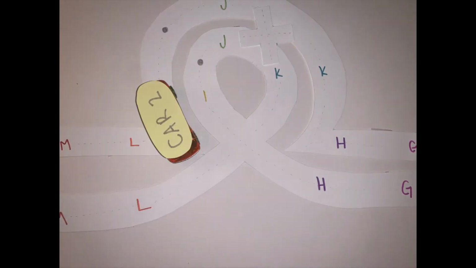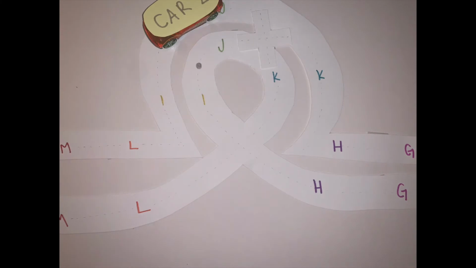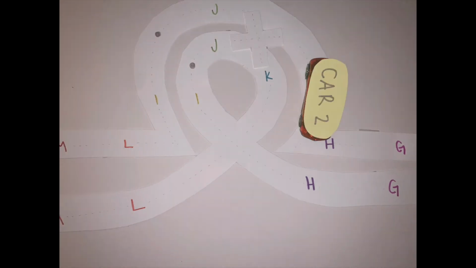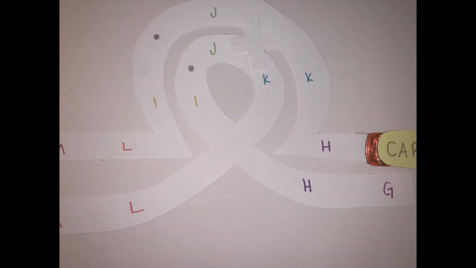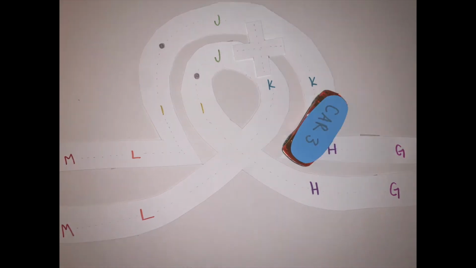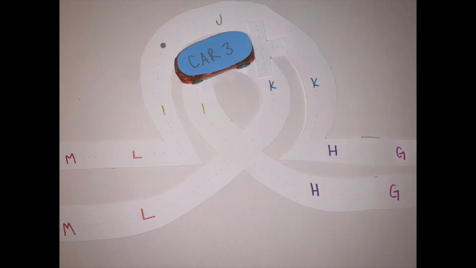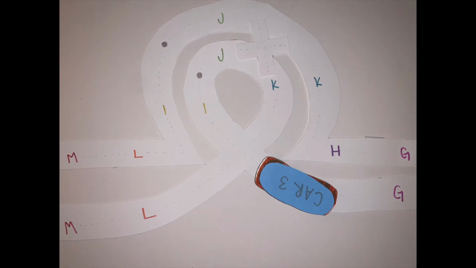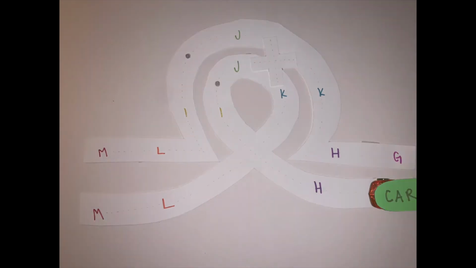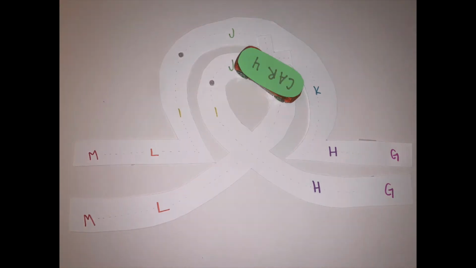Here is the second path taken by car 2. Here is the third path taken by car 3. Finally, here is the fourth path taken by car 4.